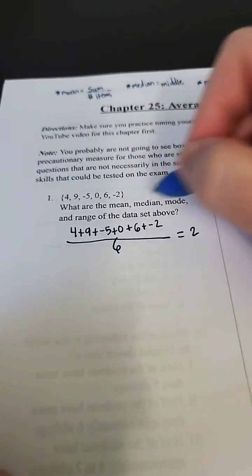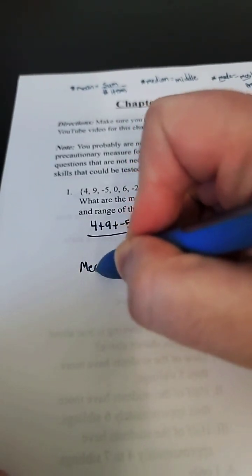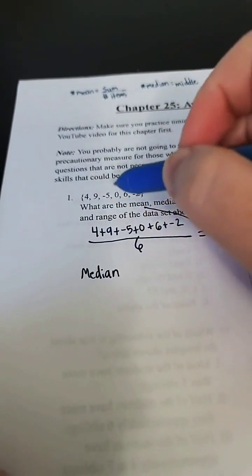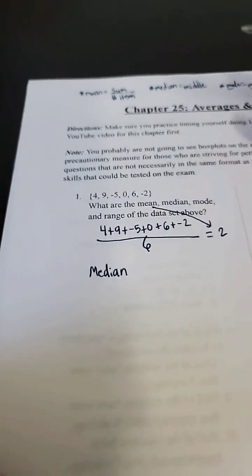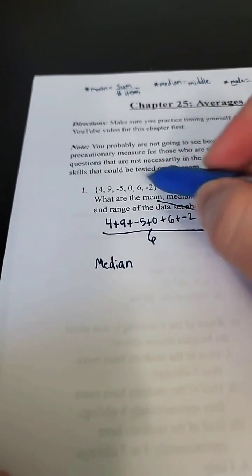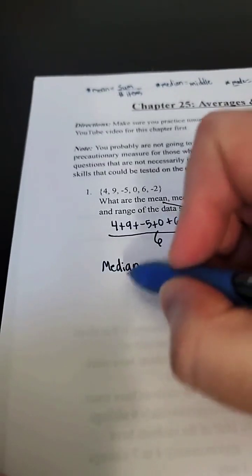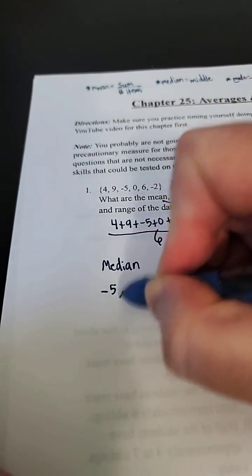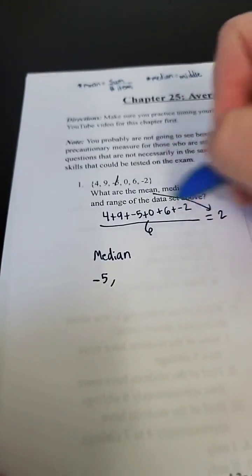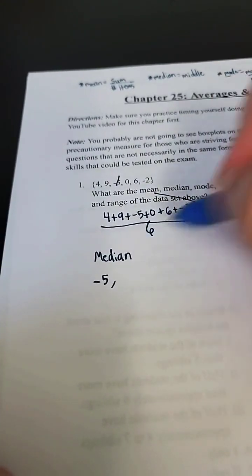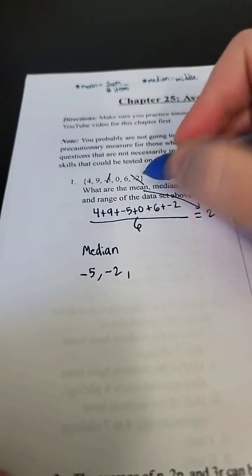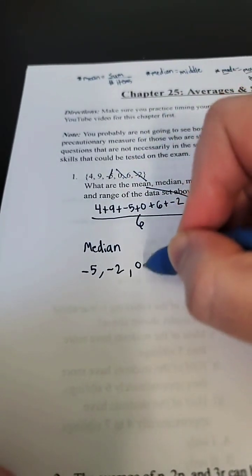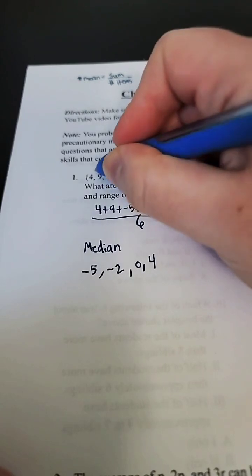Now for median. For median, we need to put our numbers in order from least to greatest. You could also do greatest to least if you want, but I just tend to always do least to greatest. What I like to do also is I cross out each number as I put it in my list so I don't accidentally write a number twice. So this is just me putting it in order from least to greatest and crossing out the numbers as I go.